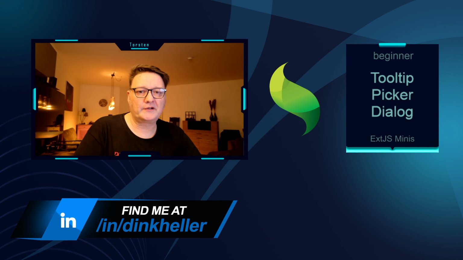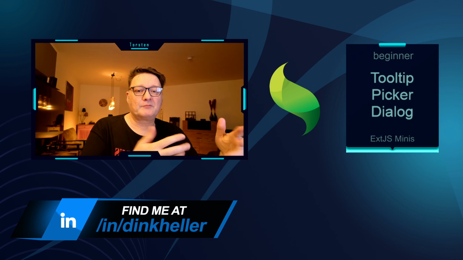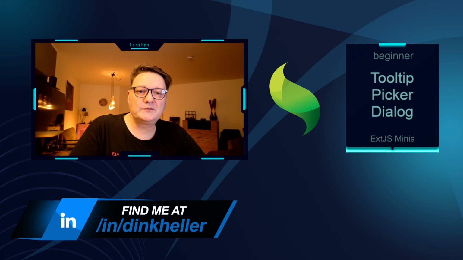Today I would like to talk about all the little items in ExtJS which are hovering above the viewport. These have a special location, and to add some quick styling to figure out what you want to do, it's good to know where to find these items. So let's go.